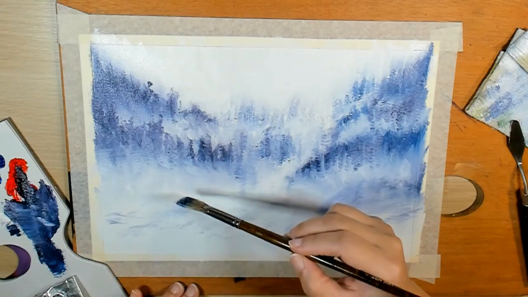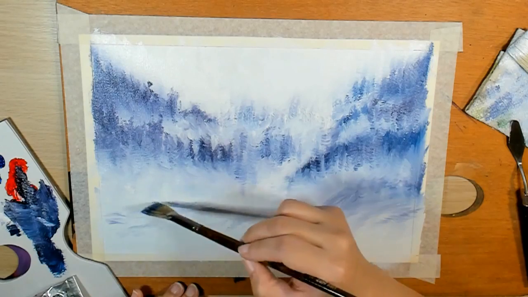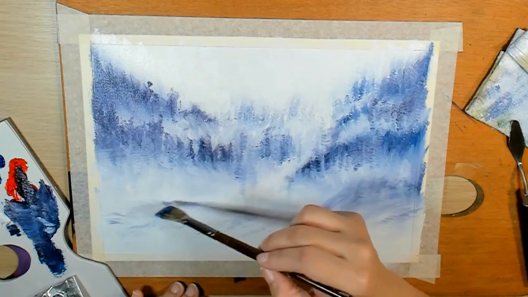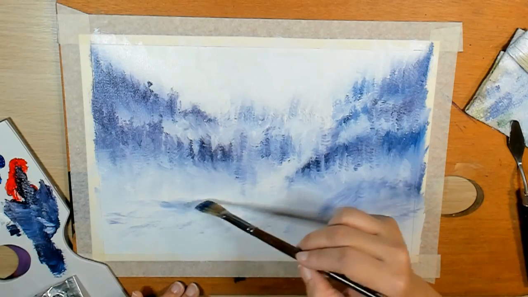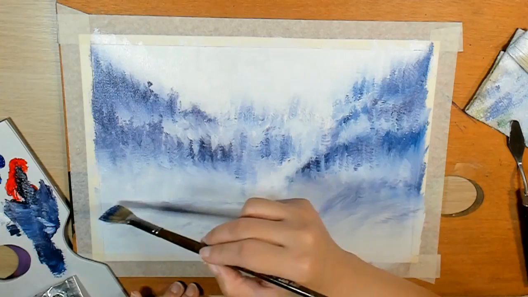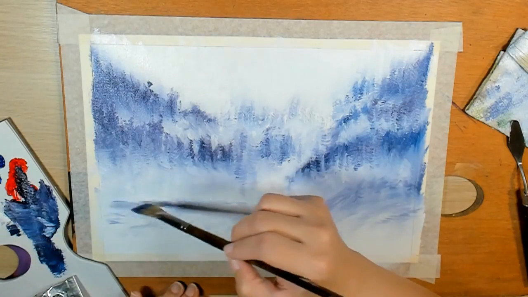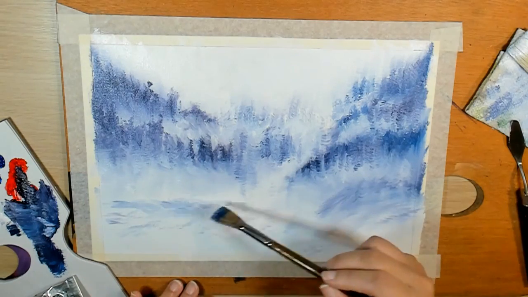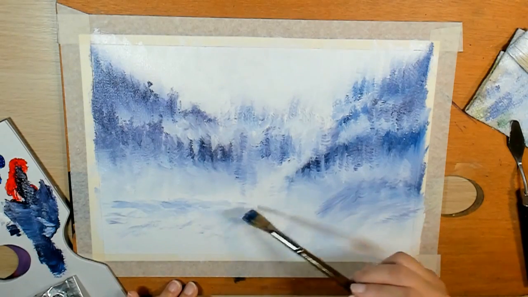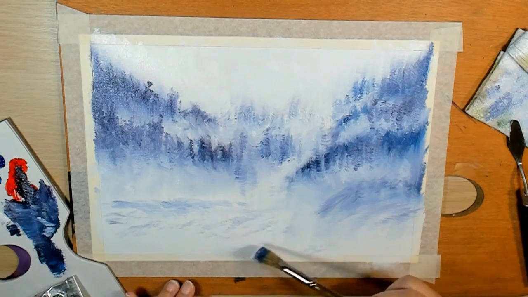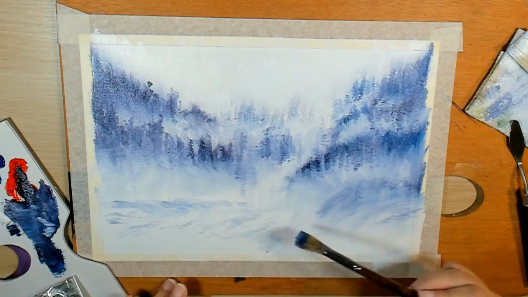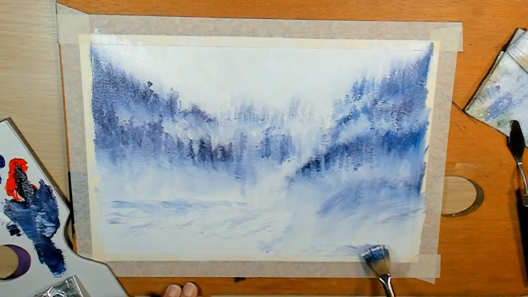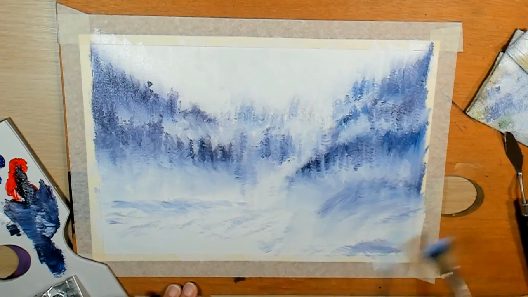Then some parts are a bit darker, so I'll just add more paint. So just get what you like out of your reference photo. You don't have to copy everything unless you're a hyper realist, because otherwise it can be so stressful. Don't feel pressured to copy everything. Think of your reference as inspiration, and use your own interpretation of it and have fun.